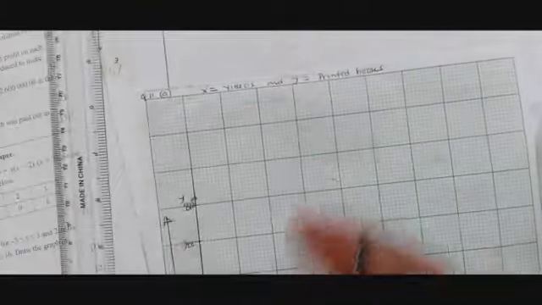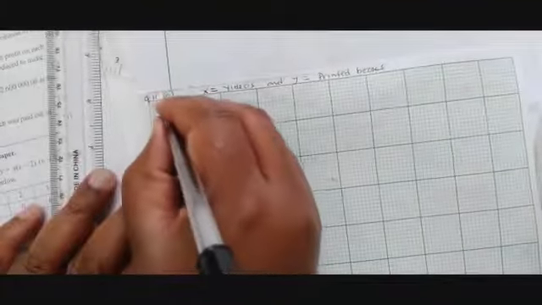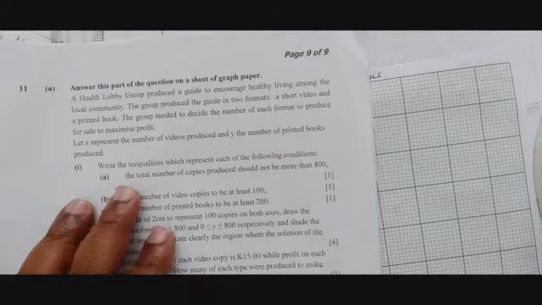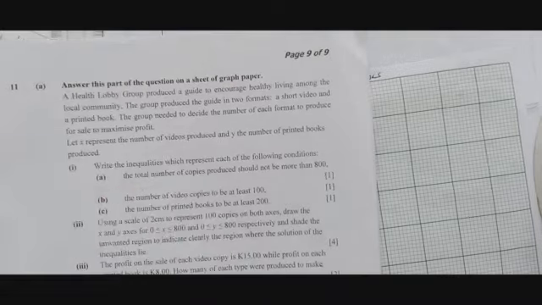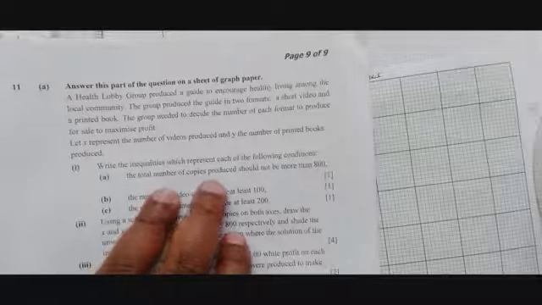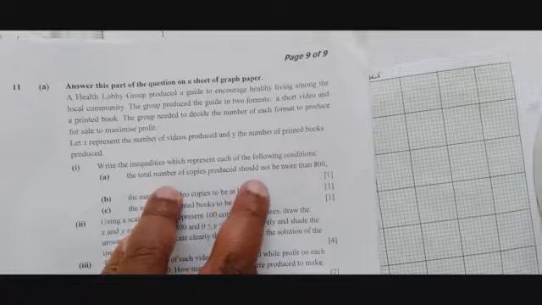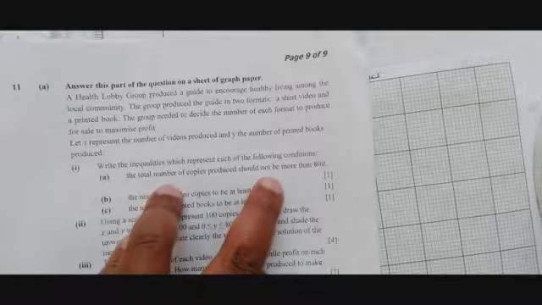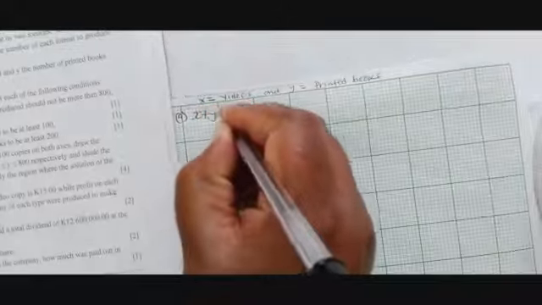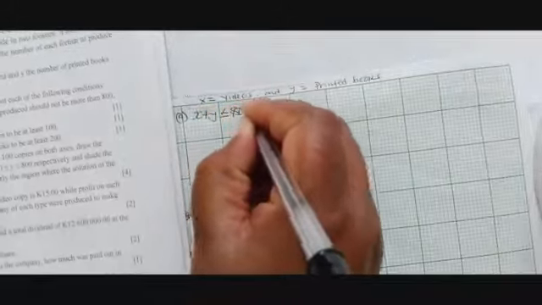Now we can go and deal with the Roman numeral 1, maybe A. Write the inequalities which represent each of the following conditions. Sometimes we'll say constraints. A, the total number, total means we are going to add, of copies. By copies we mean books and videos produced should not be more than 800, meaning that the videos plus the printed books, they should be less or equal to 800, right? It shouldn't be more than that.